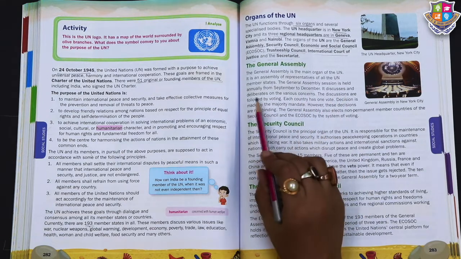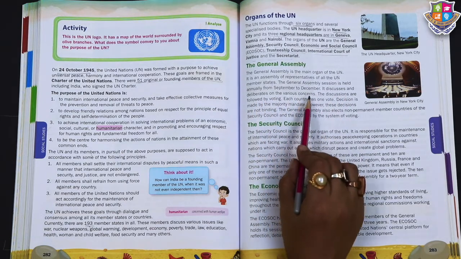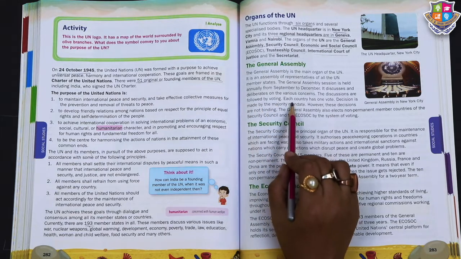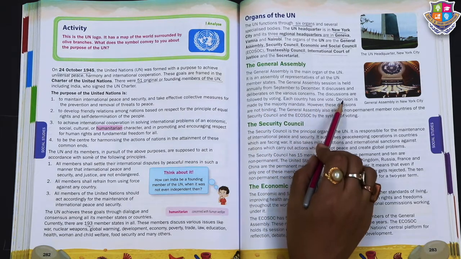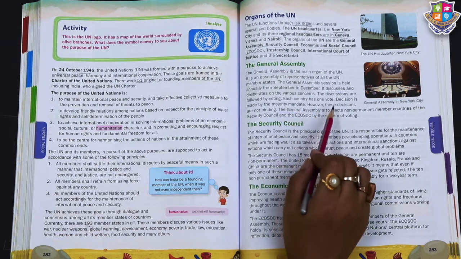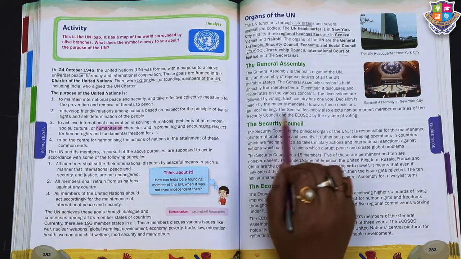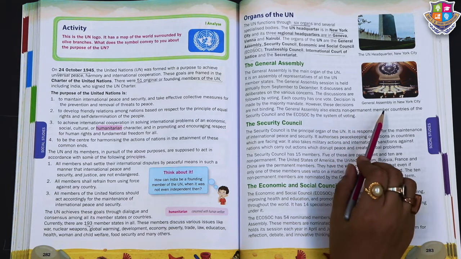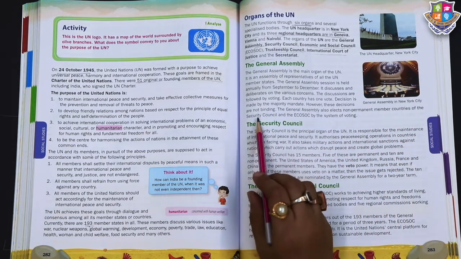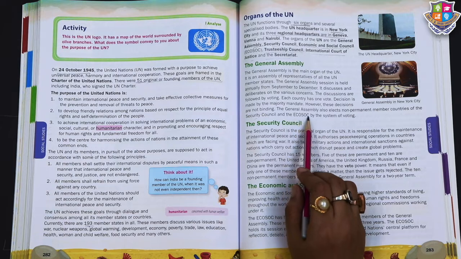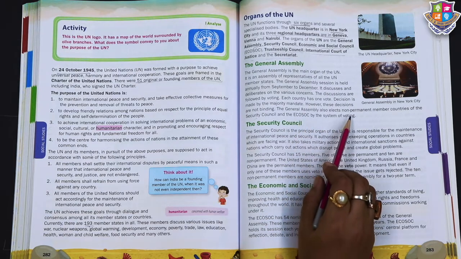It discusses and deliberates on the various concerns. The discussions are followed by voting. Each country has 1 vote. Decision is made by the majority mandate. However, these decisions are not binding. The General Assembly also elects non-permanent member countries of the Security Council and the ECOSOC by the system of voting.